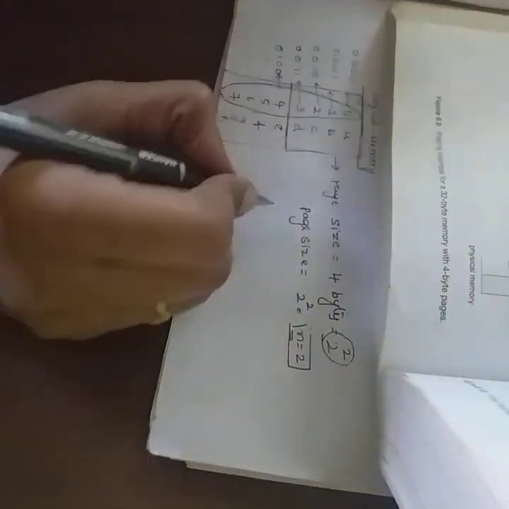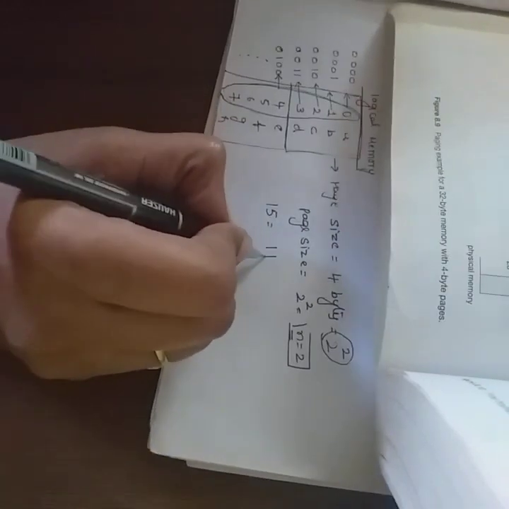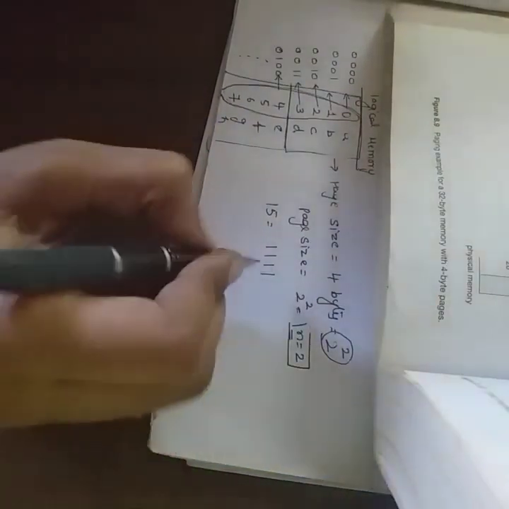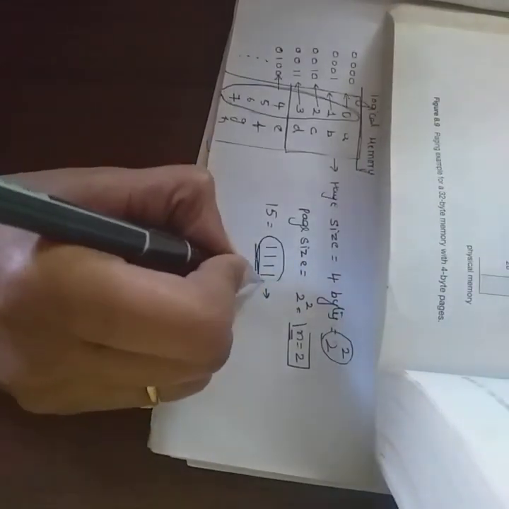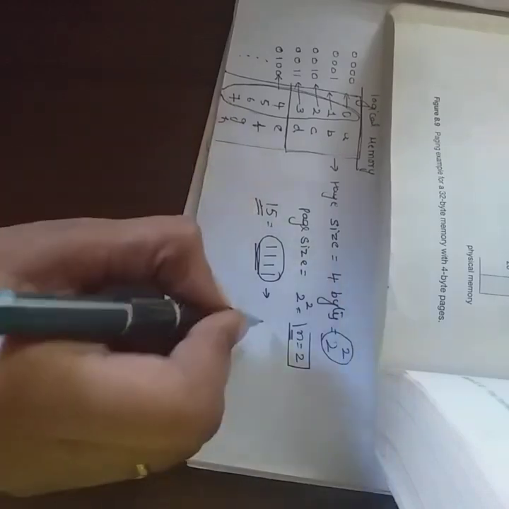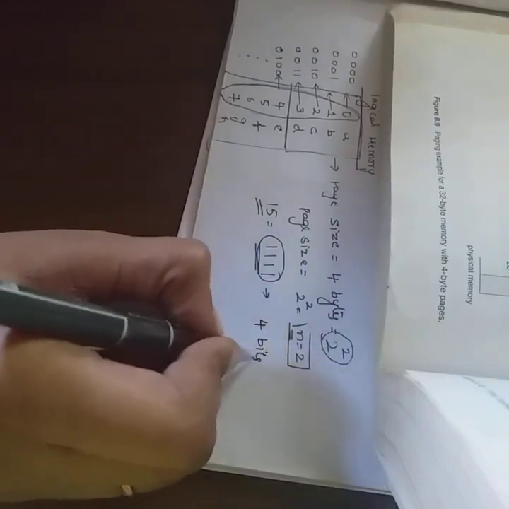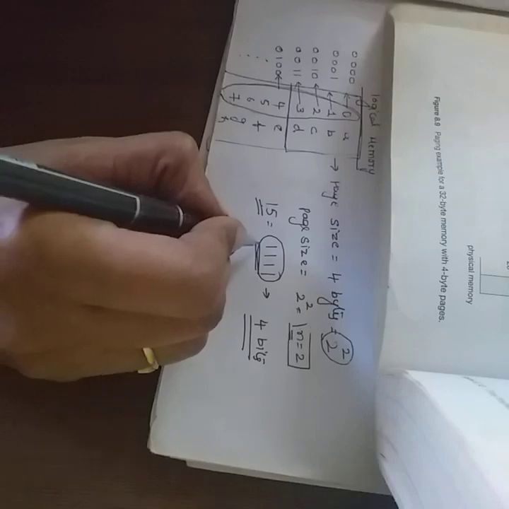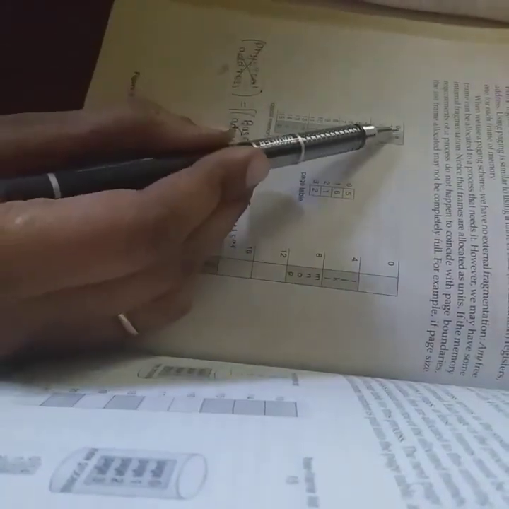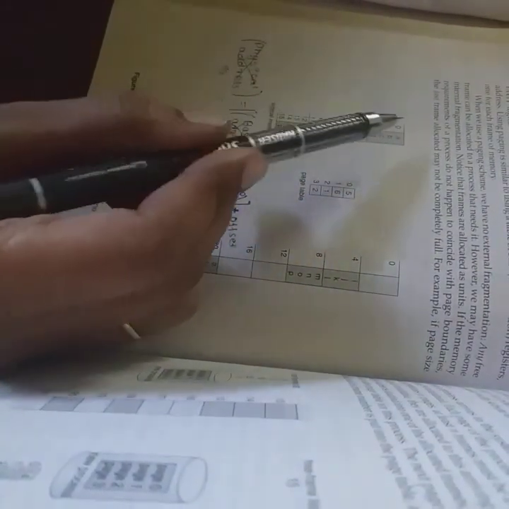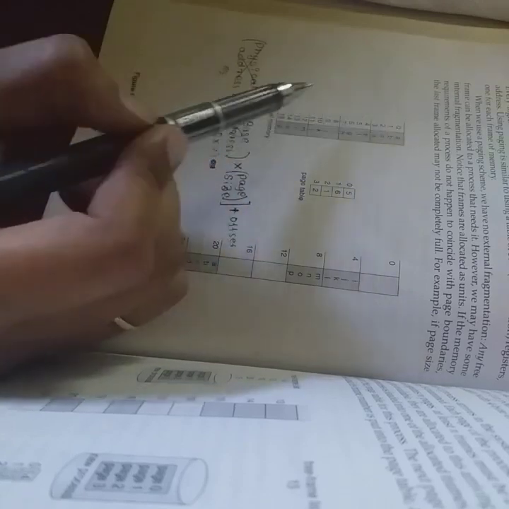How do you write 15 in binary? 15 can be written in binary as 1111. That means how many bits are required to represent this number? 4 bits are required. The range of the logical address is 0 to 15, and to represent 0 to 15 we require 4 bits.